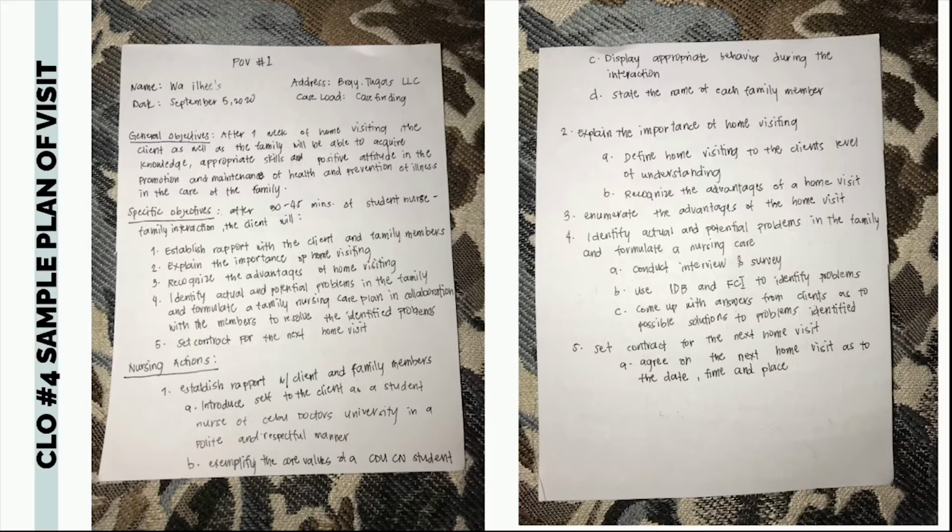For the specific objectives, after 30 to 45 minutes of student-nurse family interaction, the client will 1. Establish rapport with the client and family members. 2. Explain the importance of home visiting. 3. Recognize the advantages of home visiting. 4. Identify actual and potential problems in the family and formulate a family nursing care plan in collaboration with the members to resolve the identified problems. 5. Set contract for the next home visit.